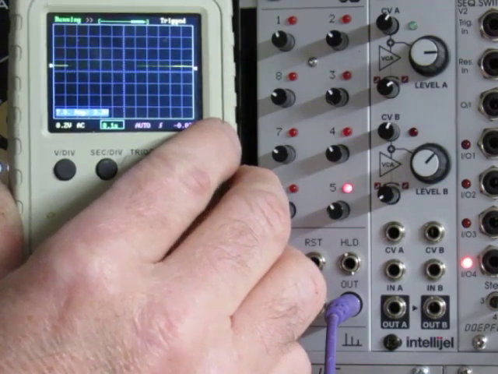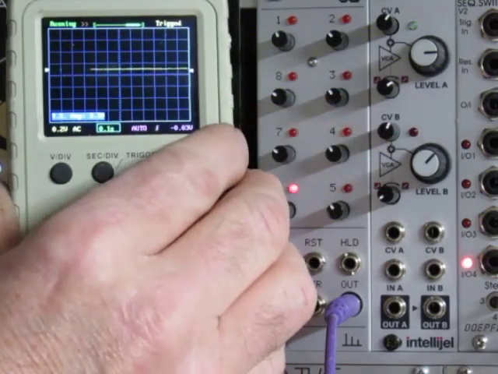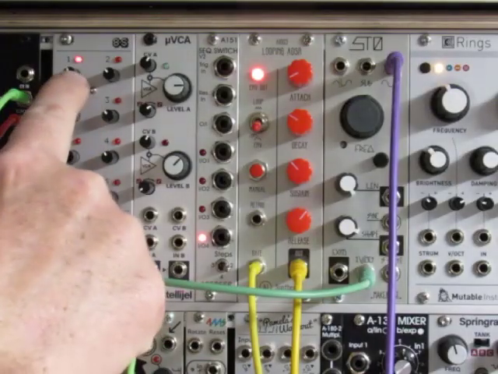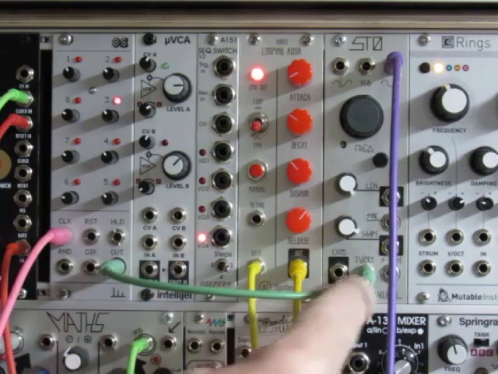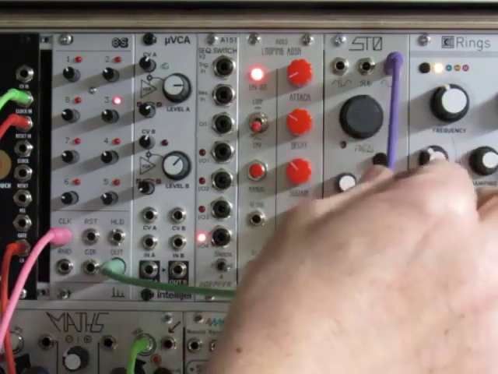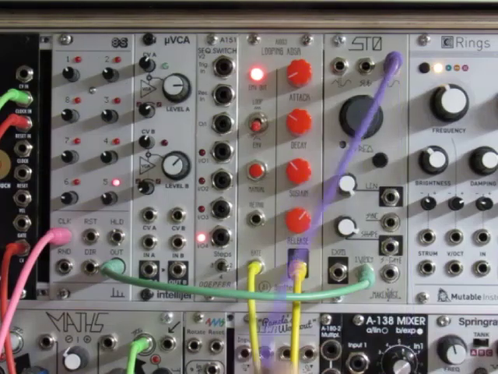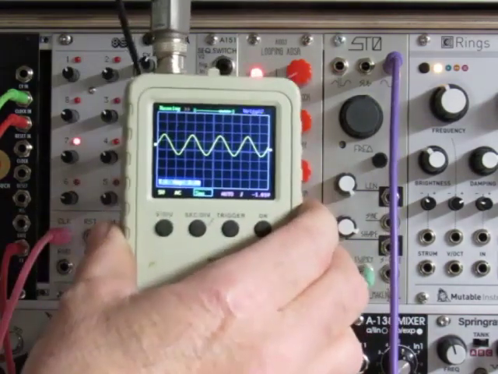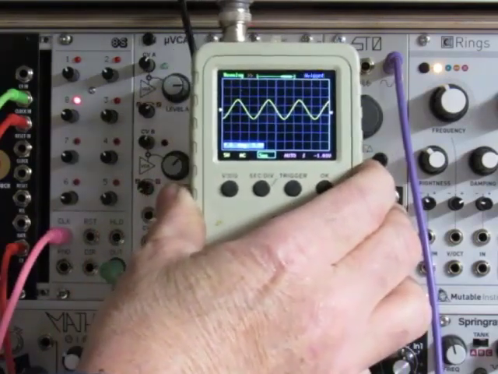And to see what that looks like over here on the oscilloscope, I'm going to change. So real quick, the voltages on each one of these steps is coming out of here and into this oscillator, and I'm measuring it with this cable. I think that's pretty clear.